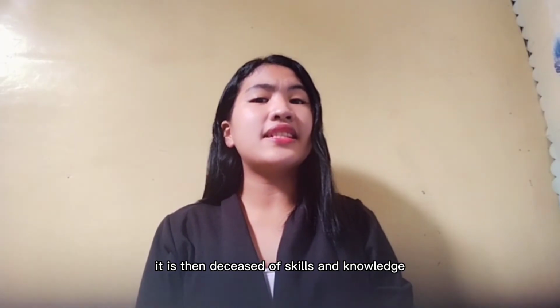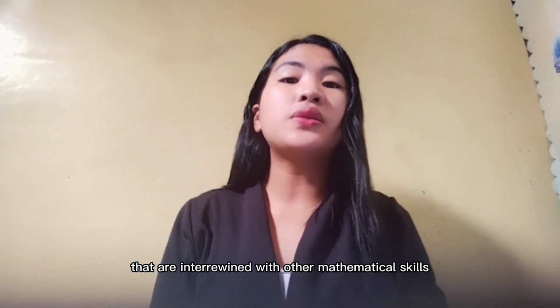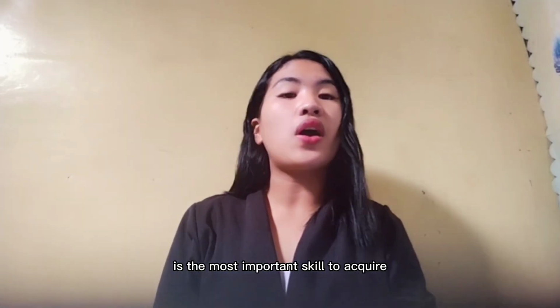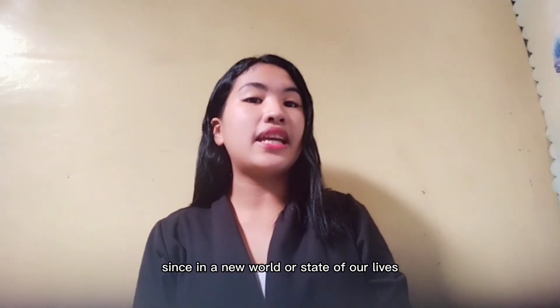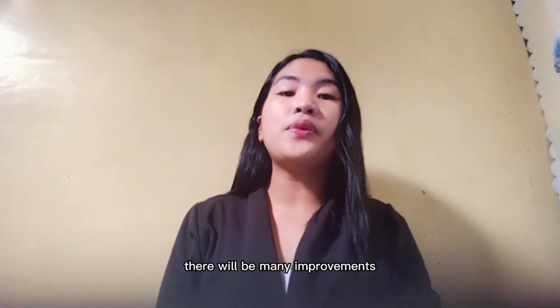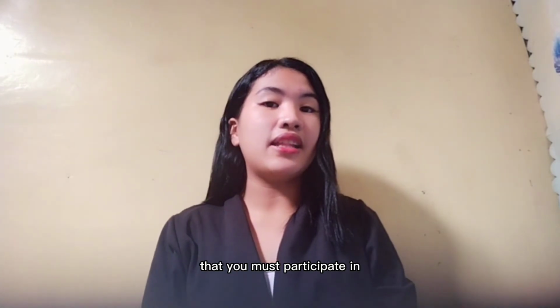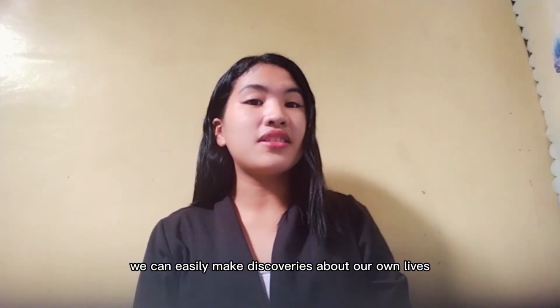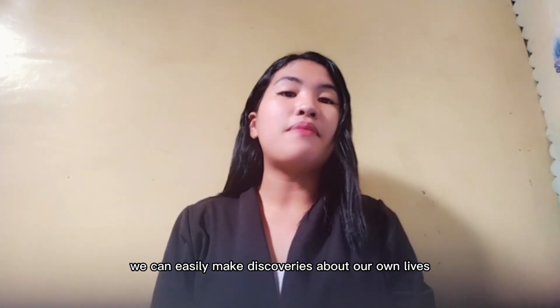It is a synthesis of skills and knowledge that are intertwined with other mathematical skills and knowledge. Knowing how to measure and calculate is the most important skill to acquire, since in a new world or state of our lives, there will be many improvements that you must participate in. By using measurements like variance, z-scores, and box whiskers, we can easily make discoveries about our own lives.